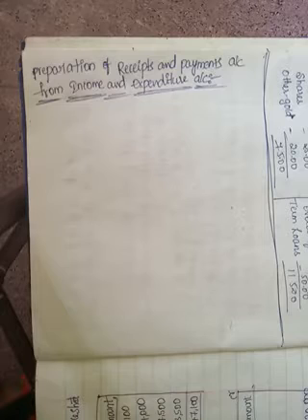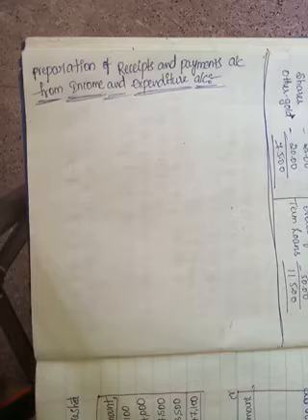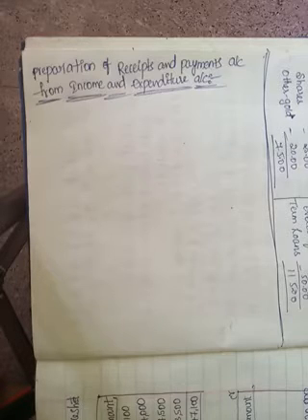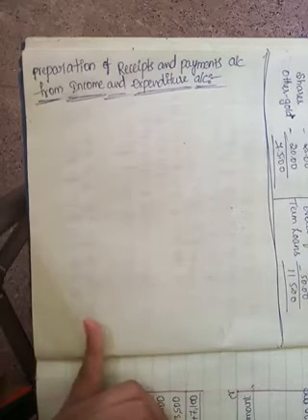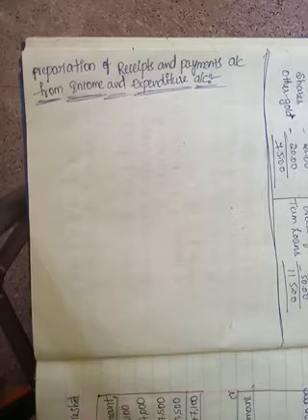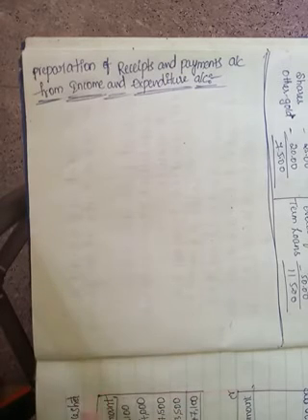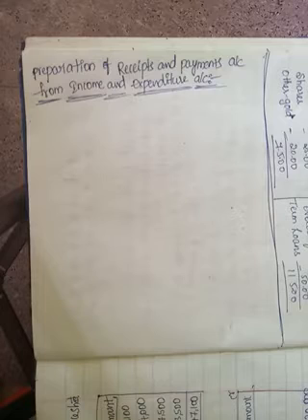Whenever we prepare the receipts and payments account from the income and expenditure account, we prepare the receipts and payments account first. After that, we prepare the balance sheet at the beginning and the balance sheet at the end of the year.